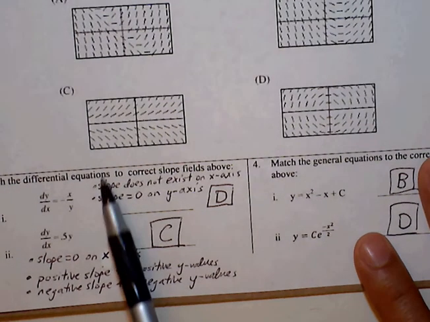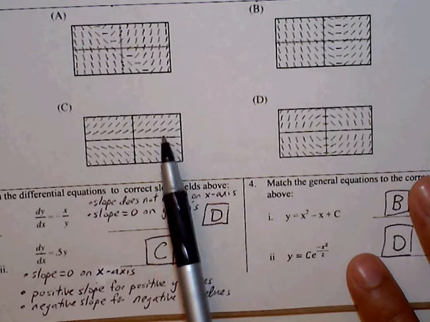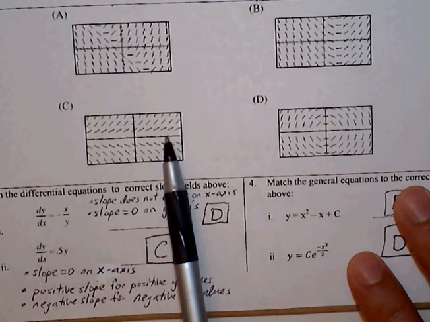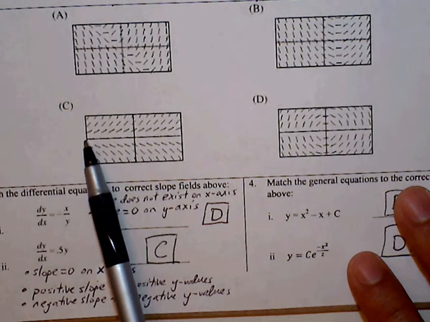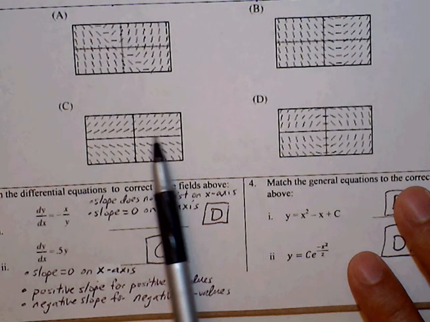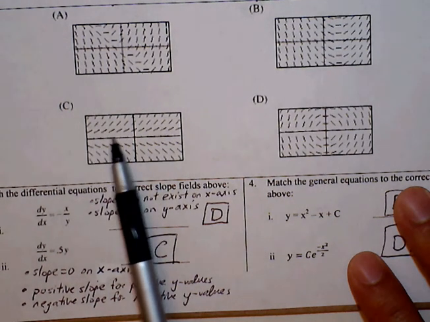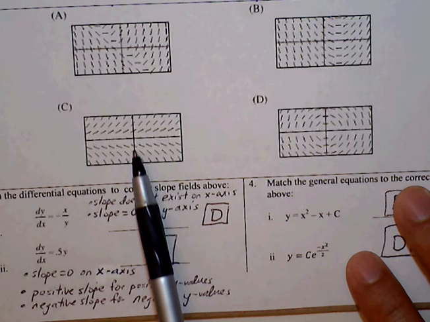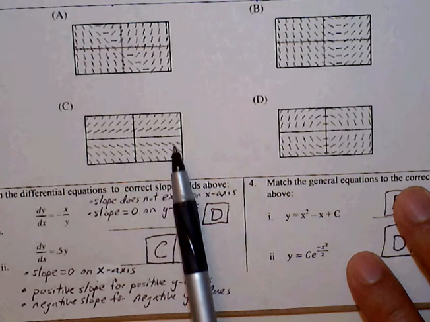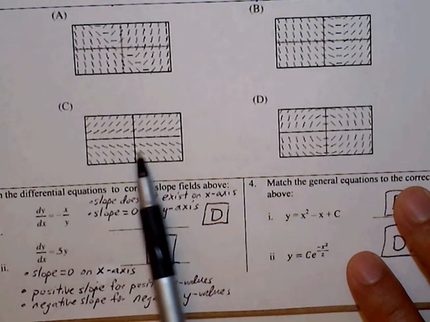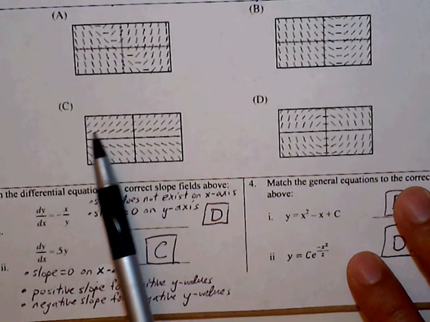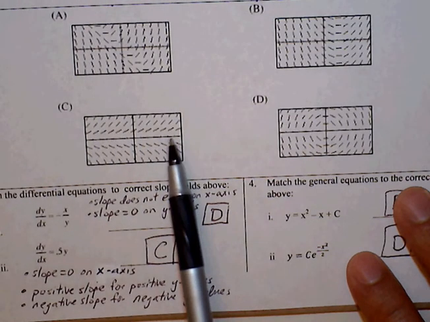So we can narrow that choice down to pretty much part C. We see that there's a slope of 0. I know it's hard to tell. It's either going to be slope does not exist at 0 or slope is 0. But the other thing that we can tell is that anywhere below the x-axis, we're seeing everything being negative slopes. Anywhere above the x-axis, we're seeing everything being positive slopes. So we know that C has to be our solution.